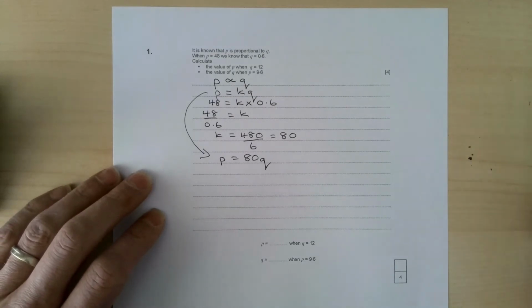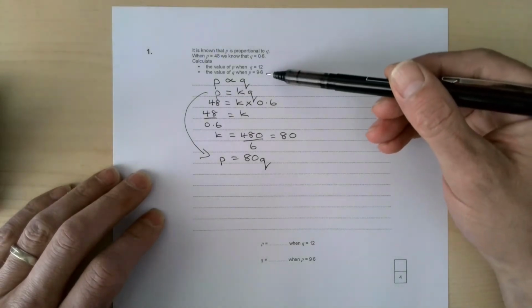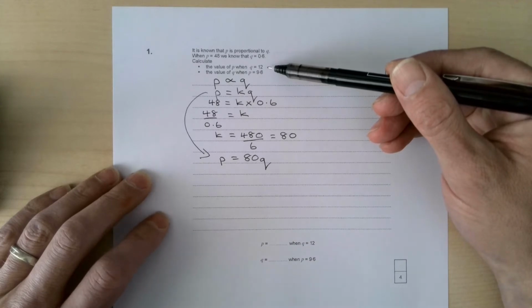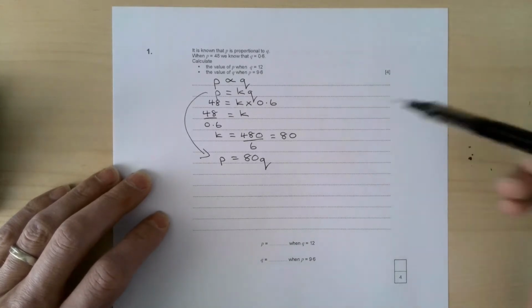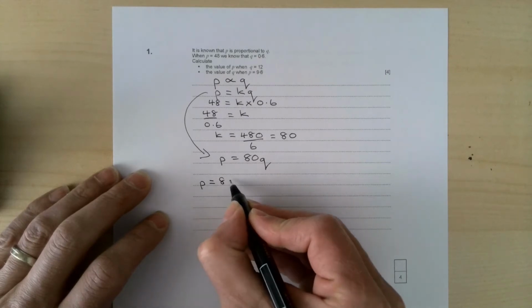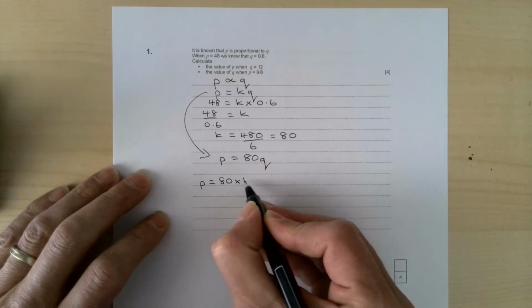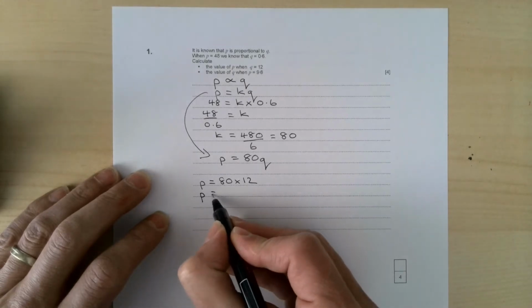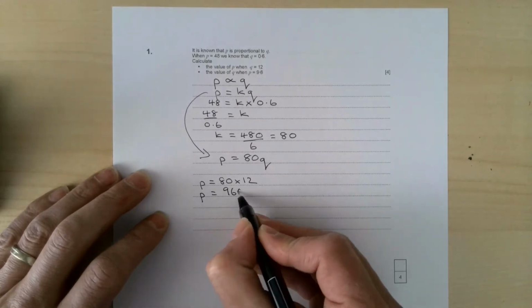We now need to find these values that it says in the question here. So first of all, find the value of P when Q is 12. So we'll use this equation. When Q is 12, that will give us P equals 80 times 12. Well, 12 eights are 96, so that will be 960.